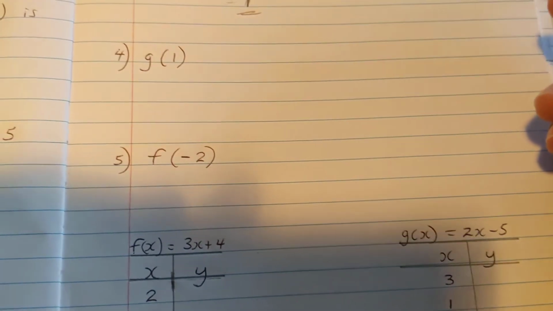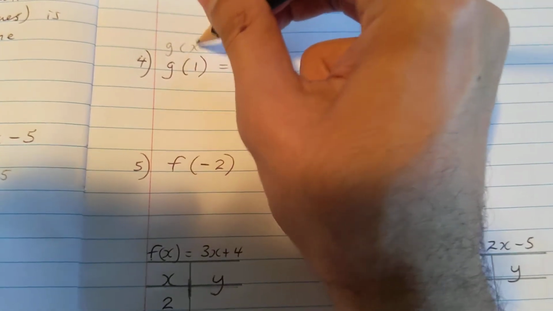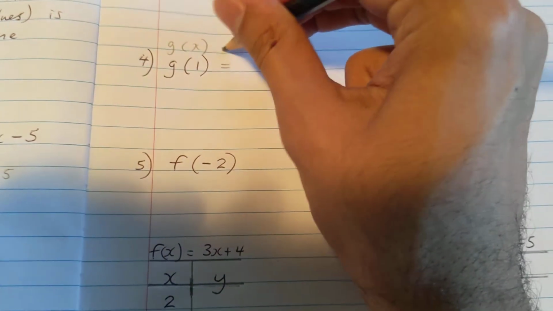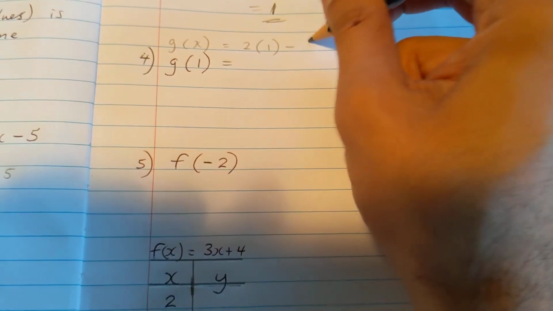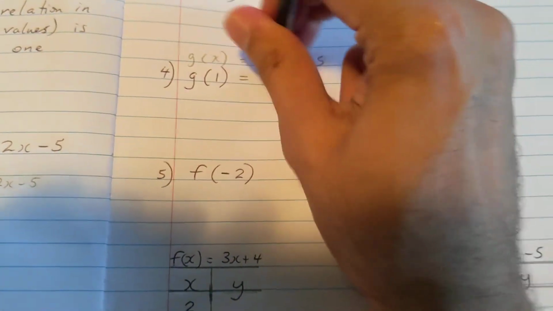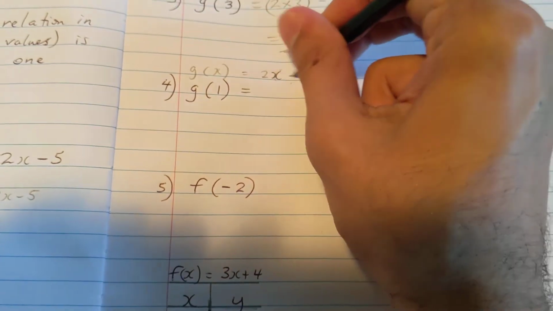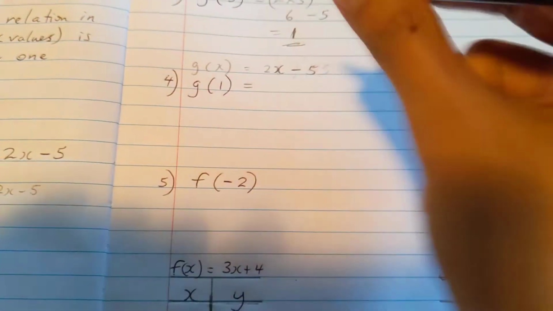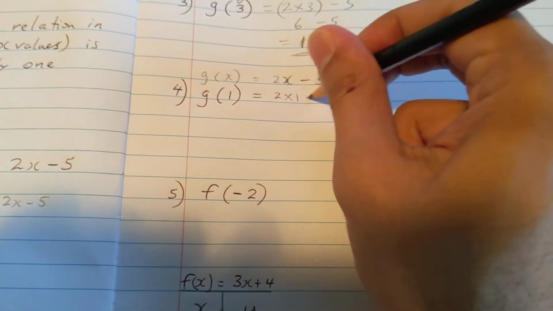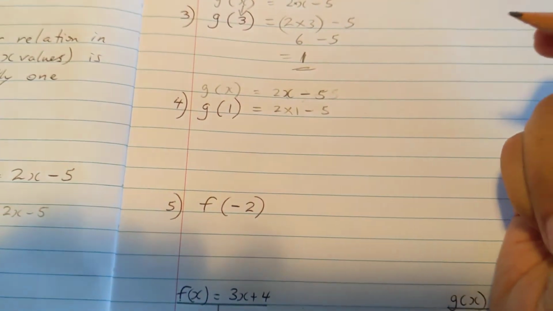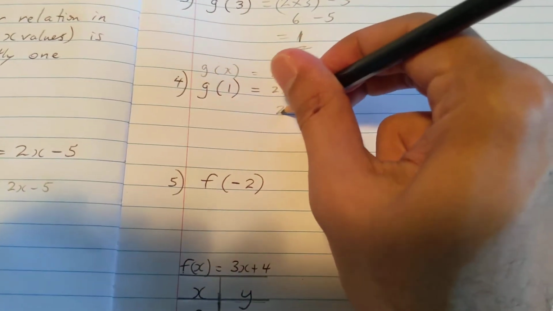So here we're going to look at g at 1. So again, I'm looking at the g function. Again, you don't have to do this part. It's just since it's the first time we're looking at this one, I want you to see it. Sorry, I wrote back the wrong function. So we have 2x minus 5, and again I'm going to replace x with 1, so it's going to be 2 times 1 minus 5. 2 times 1 is 2.